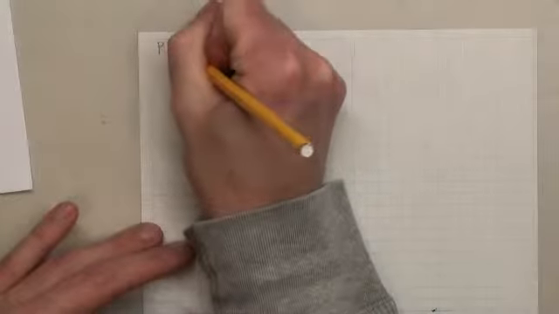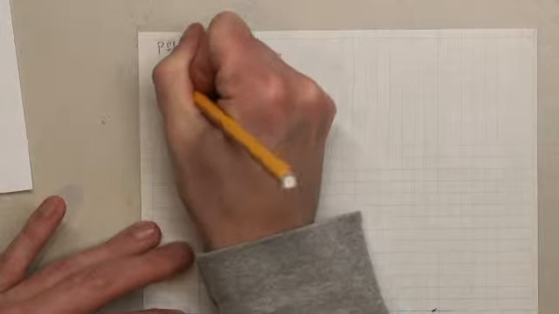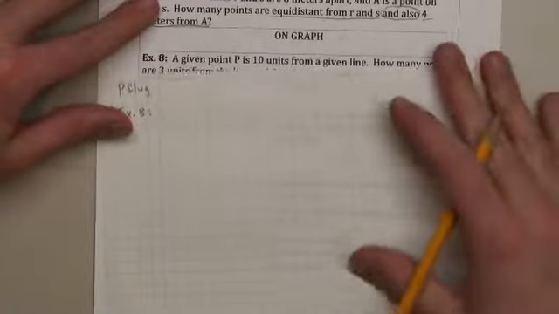A given point is 10 units from a given line. How many points are 3 units from the line and 5 units from point P? So we're actually going to need the whole sheet for this problem. We can just leave the sheet as it is. No, I'm going to leave it vertical. Let's put our name. And this is example 8.